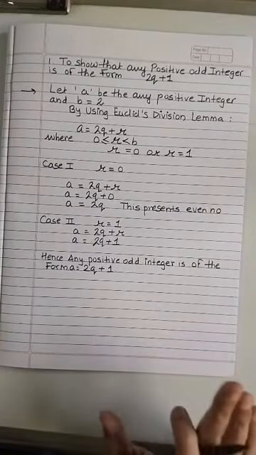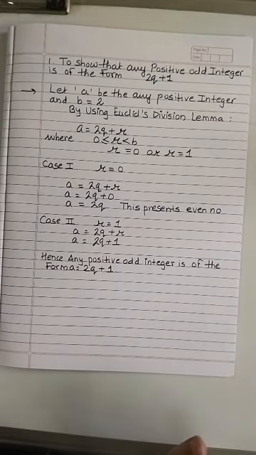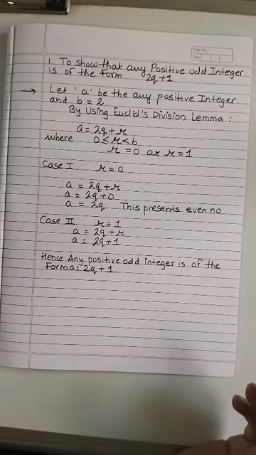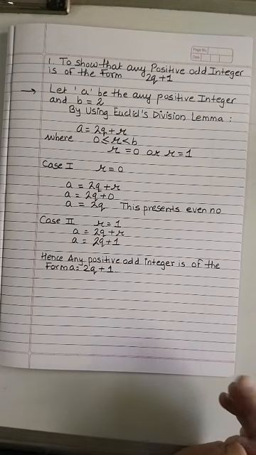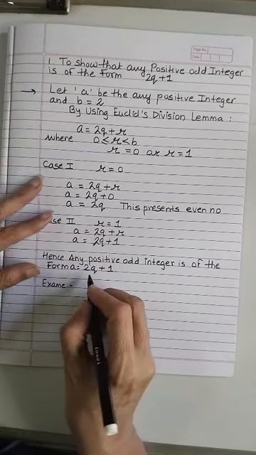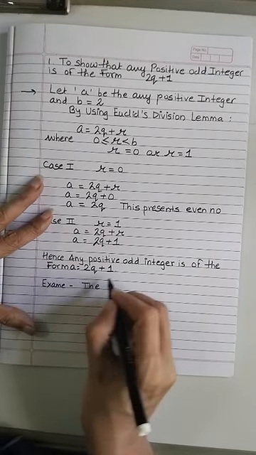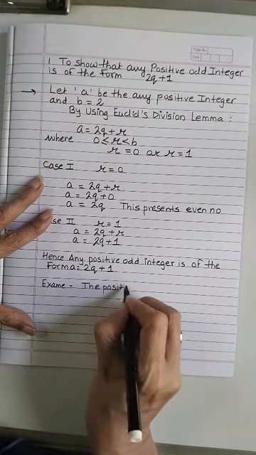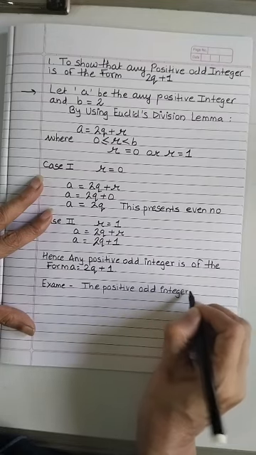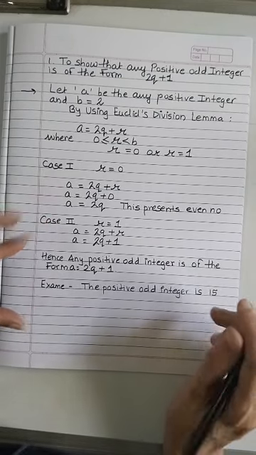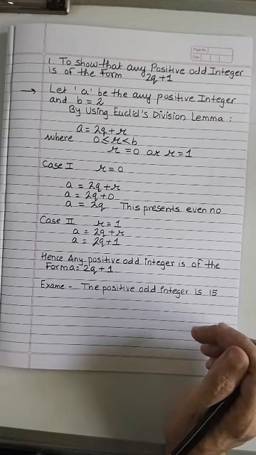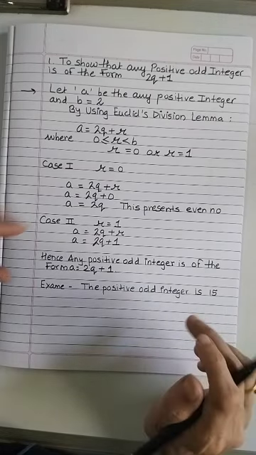Now, let us understand this by taking an example. So, we'll choose a positive odd integer. So, suppose we are taking the positive odd integer as 15. So, example, the positive odd integer is 15. As we have to write it in the form of 2q plus 1, that means here the divisor is 2.